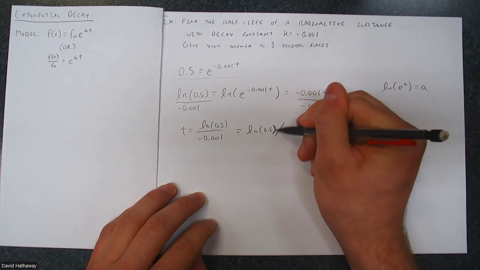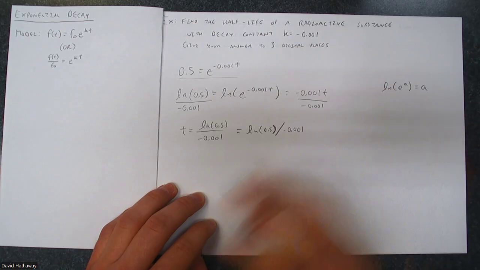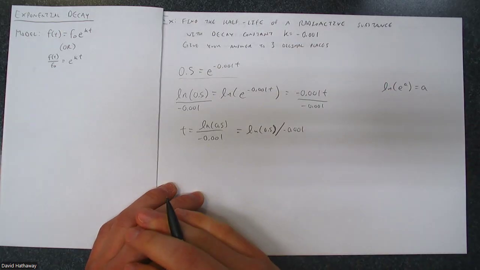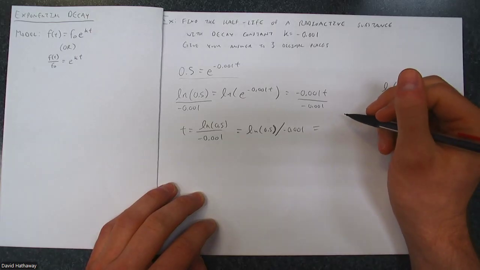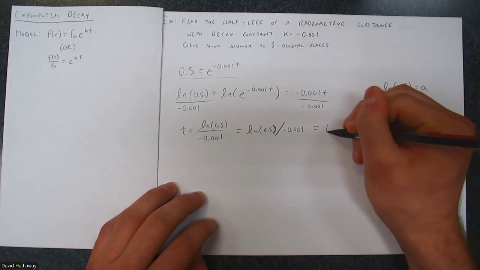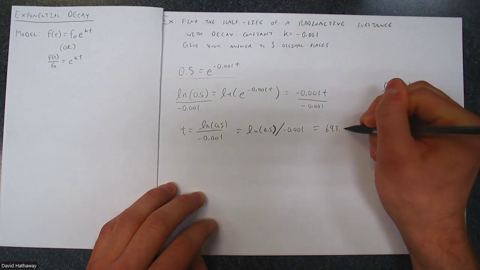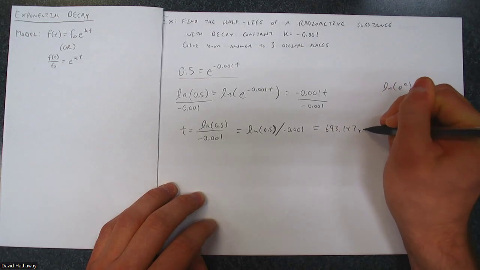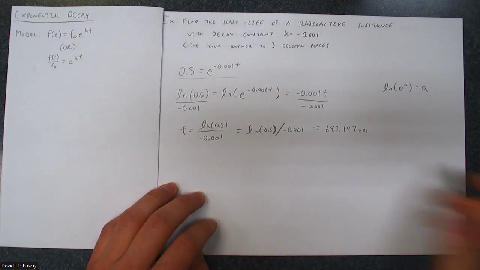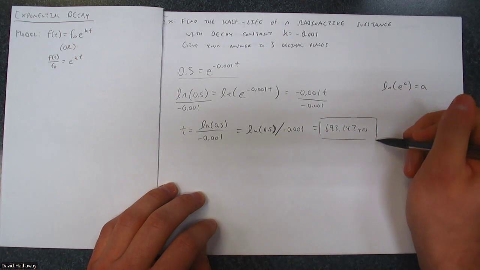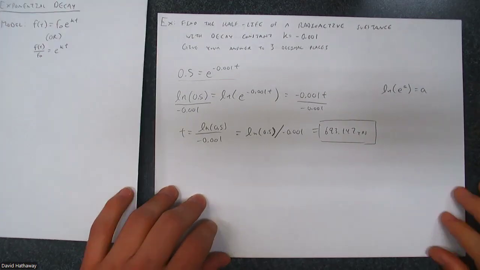This parentheses is so very crucial. But you should write it something like this. I would advise you to do this yourself to get some practice with your calculator, because you should end up with this number we see here, 693.147 years. And that is the half-life of our radioactive substance.